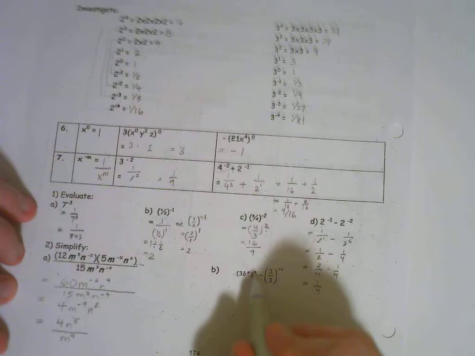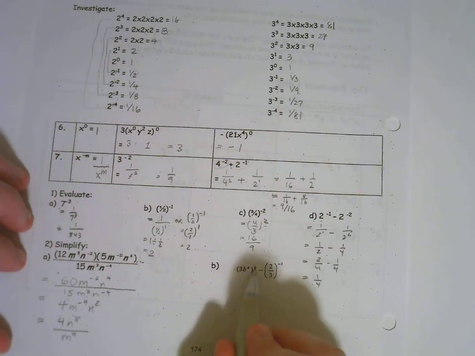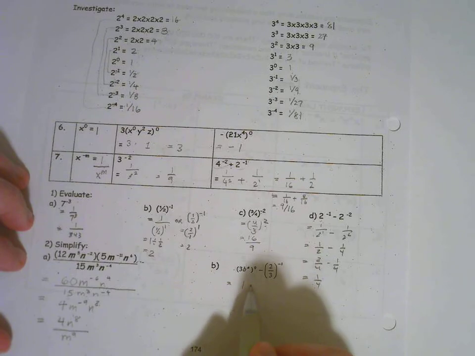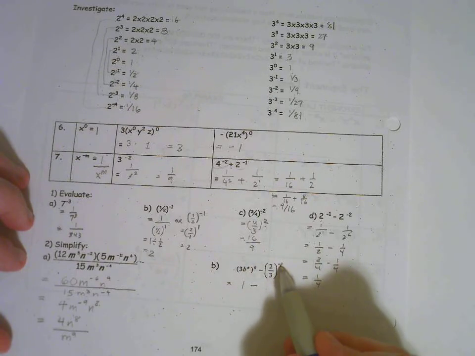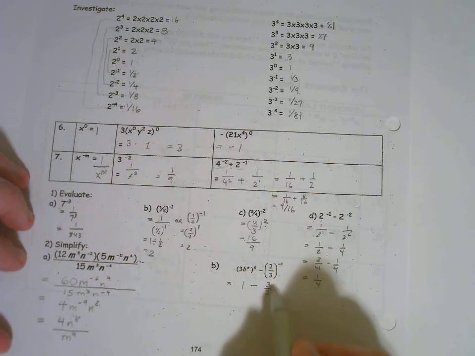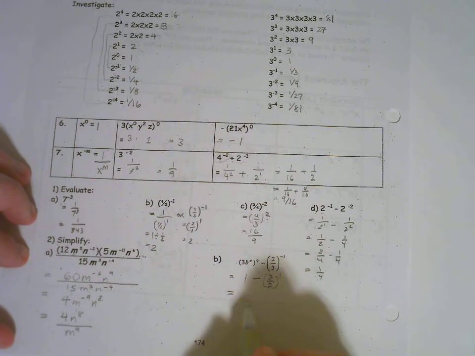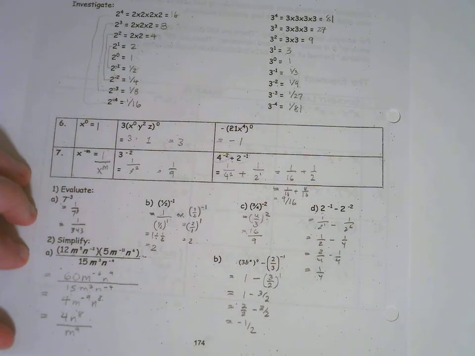And then same kind of thing over here. I've got all this stuff to the 0, so that's going to be a 1. Anything to the 0 is a 1. Minus, here's a fraction to a negative exponent. So let's flip it. And rewrite it with a positive exponent. So that means that this is just 1 minus 3 over 2. So let's get some common denominators. And we're done.